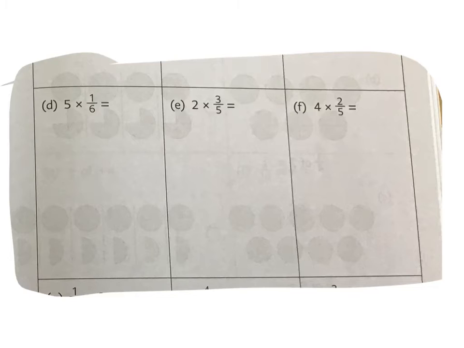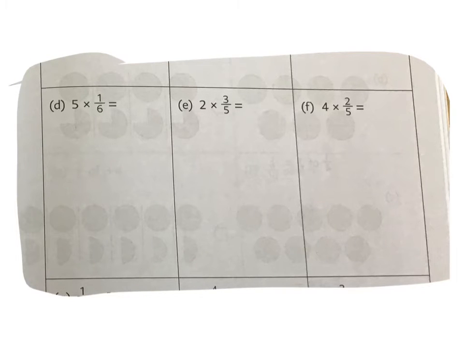If you still need some practice, let's first of all put the whole numbers into fractions. So that's going to be over 1, over 1, over 1. Now I simply multiply numerators. 5 times 1 is 5. 1 times 6 is 6. That is reduced. I don't need to go any further. The numerator is smaller than the denominator, and there's not a number that goes into both evenly besides 1.